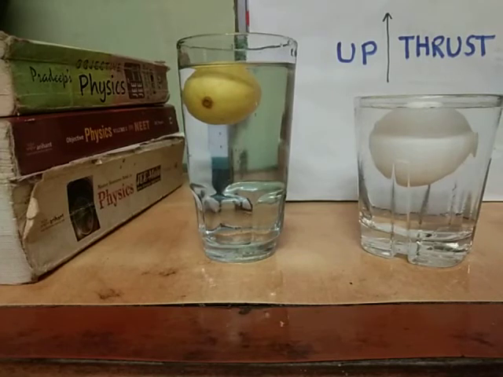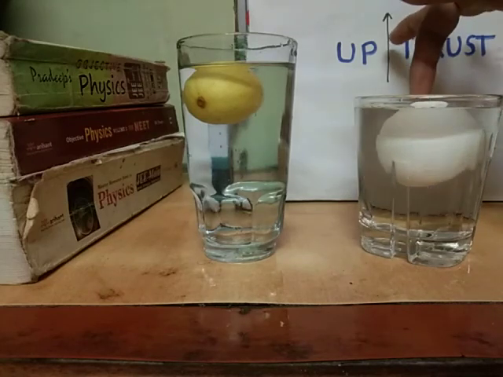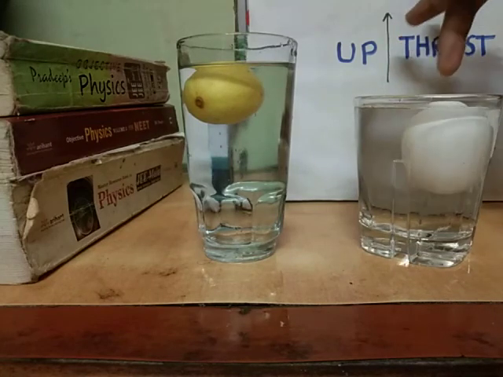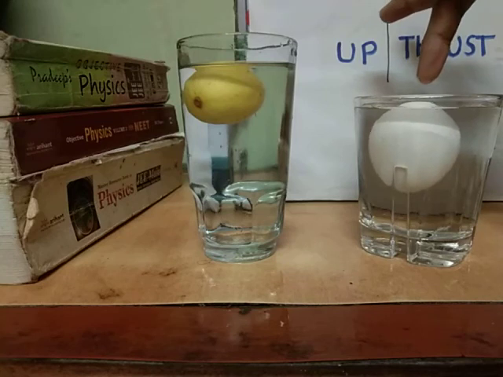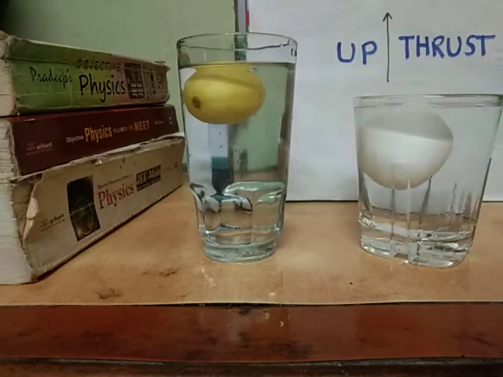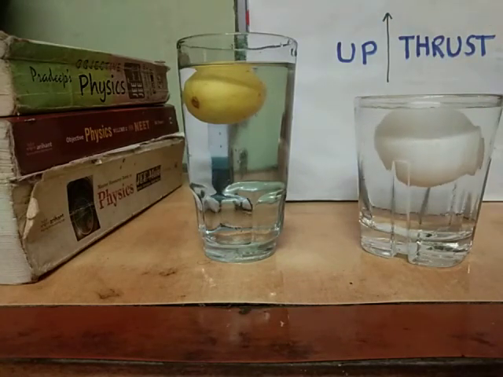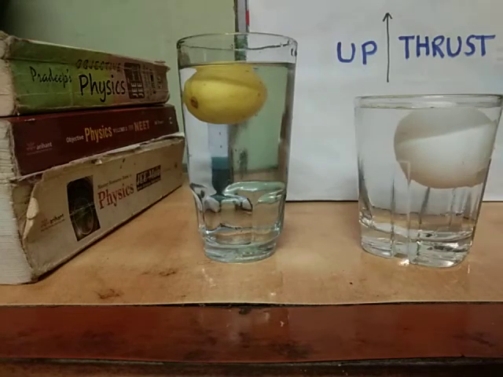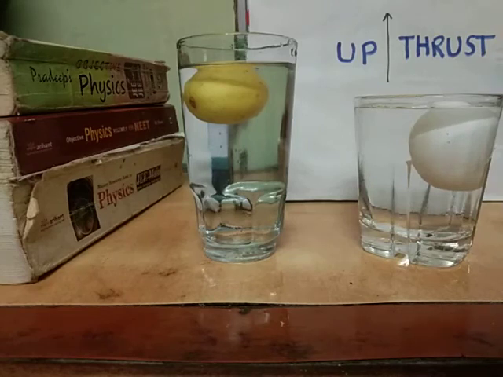Meanwhile, I took another glass and mixed salt in that and put an egg in that, and as you can see, the egg is floating. In plain water the egg will sink. In this glass I added almost 5 to 6 tablespoons of salt because the egg is heavier.